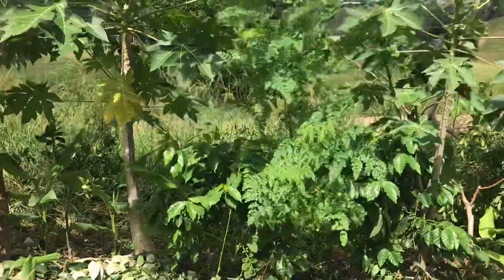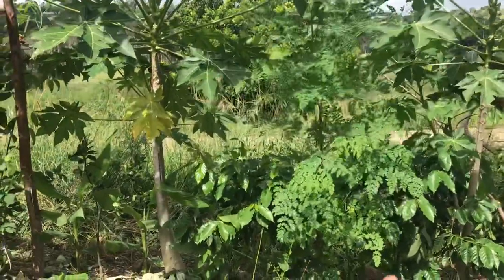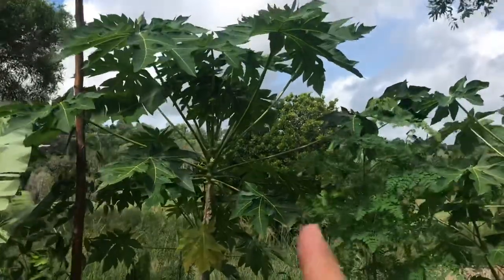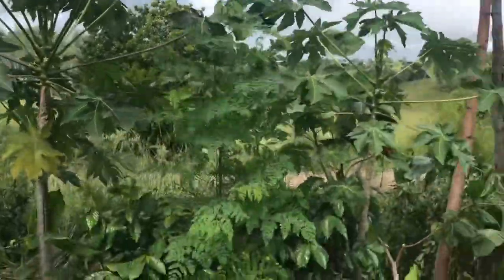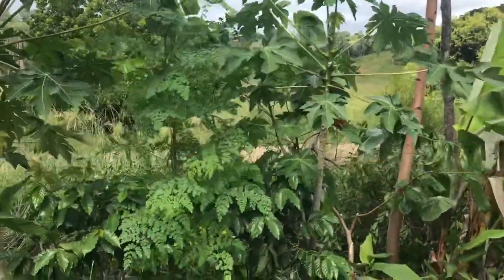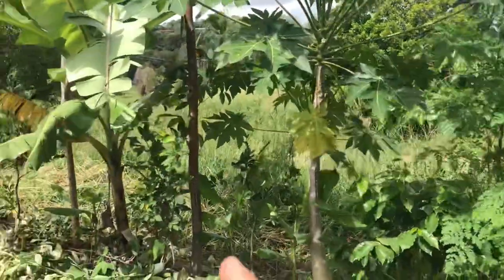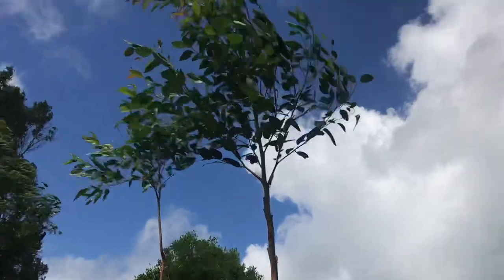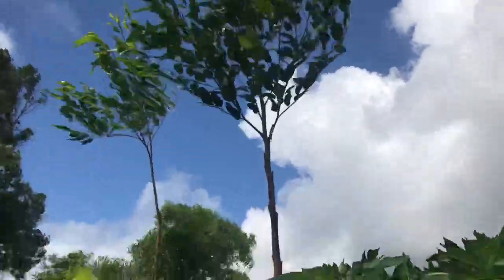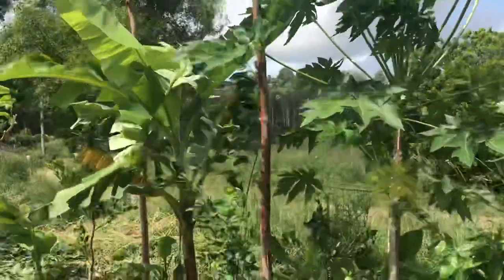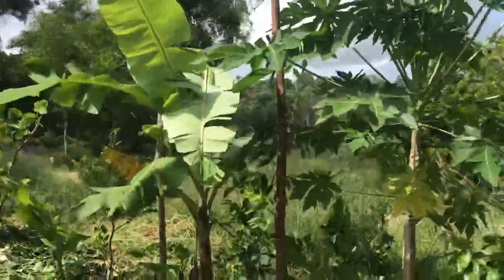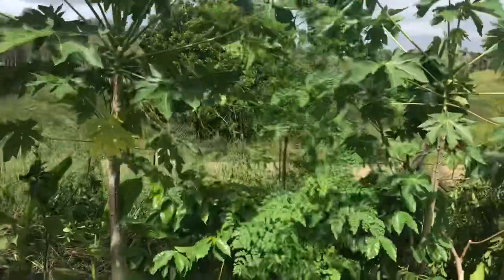which are low strata. Then we have right next to them the papaya trees. They are an emergent tree, but a short-lived one. And then next to them we have the timber trees. We also deal with them as service trees because they produce the mulch that we use in the system. And then next to the timber trees we have the banana trees. So this is one fractal that we have here in the system.